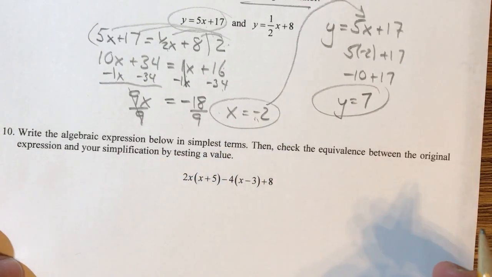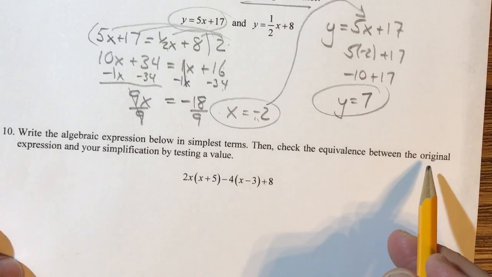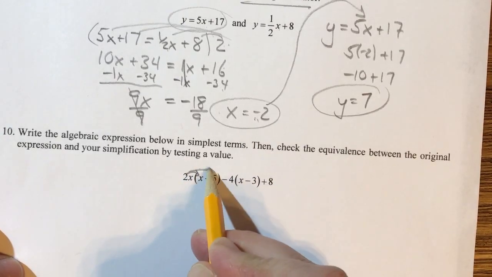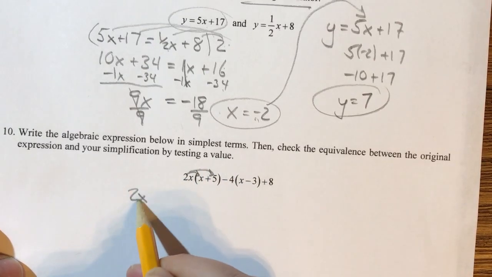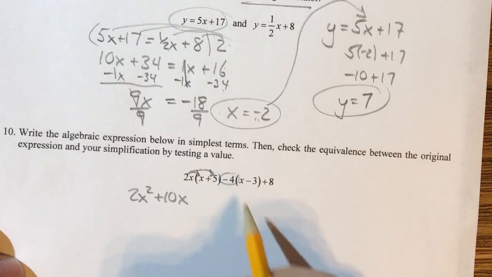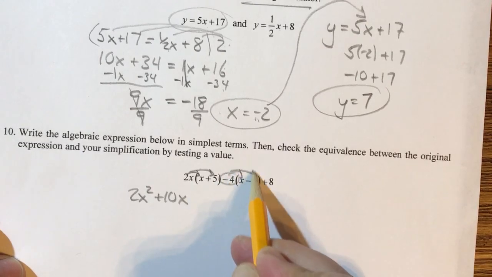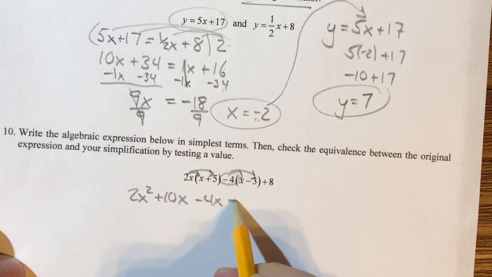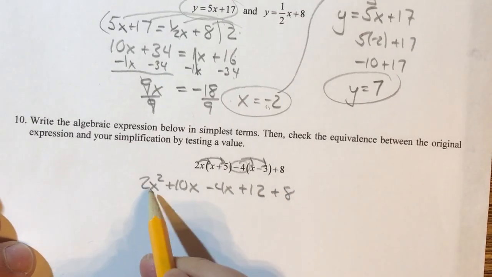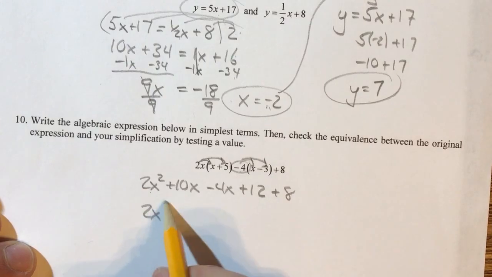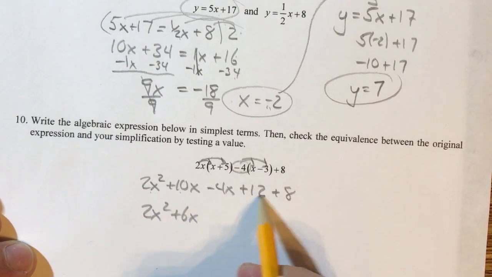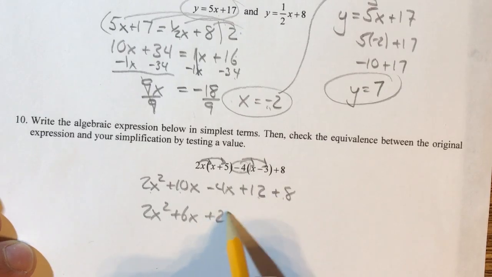All right, number 10, algebraically. Put this in simplest terms and then check it by testing a value. Okay, well, let's first simplify it. 2x squared plus 10x. Don't forget that it's a negative 4. Bring that in. Negative 4x plus 12, and I still have this plus 8. So that's the only x squared term. 10x take away 4x gives me 6x. 12 and 8 add up to 20.